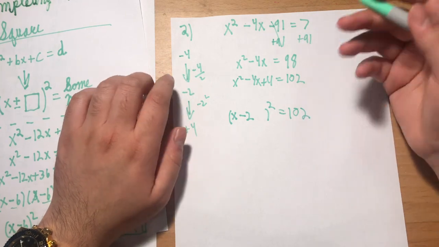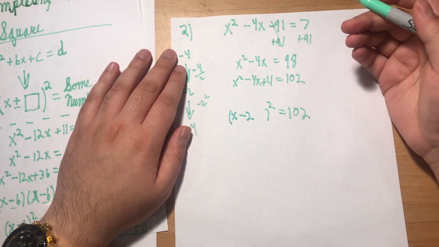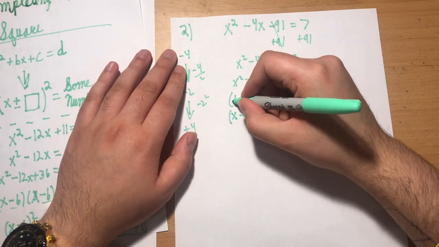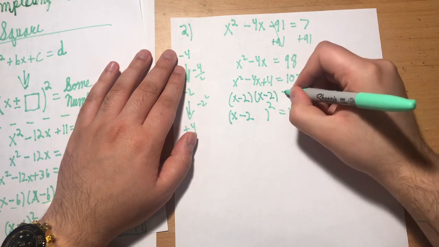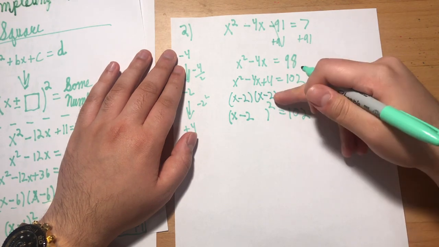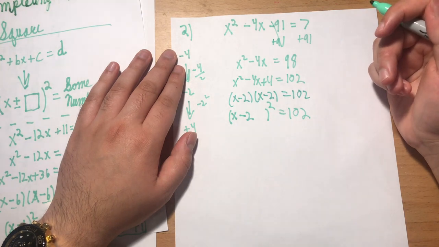What adds to negative 4 and multiplies to positive 4? Negative 2 and negative 2. And that equals 102. And then from there, you can combine them to become (x minus 2) squared.